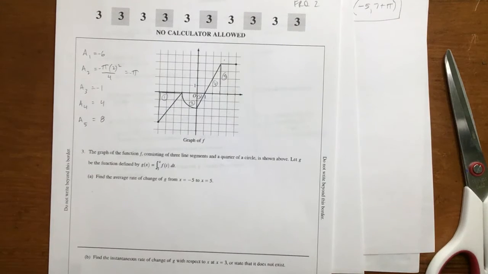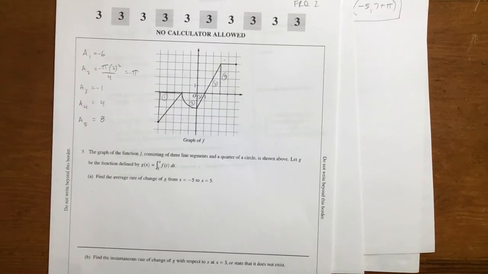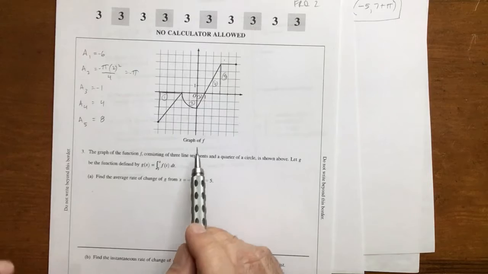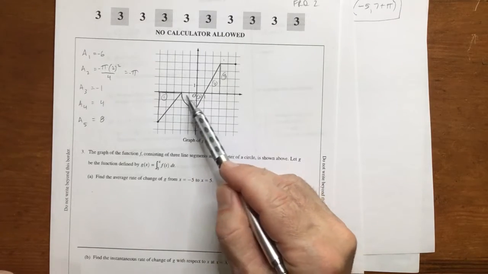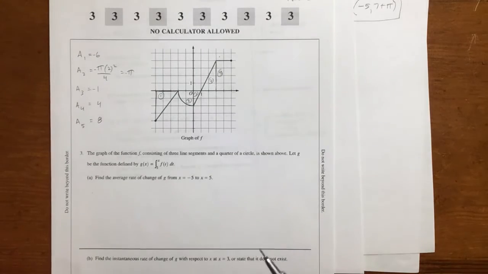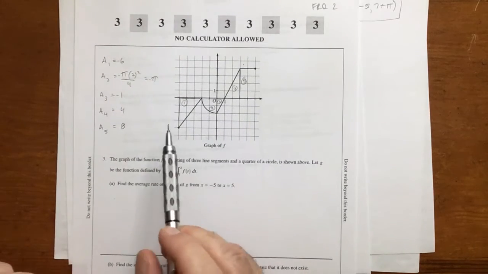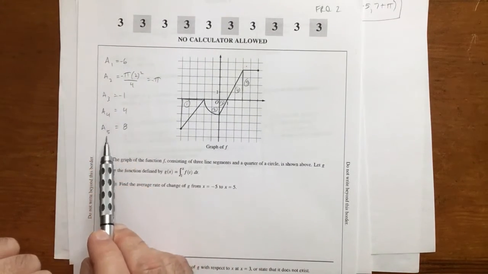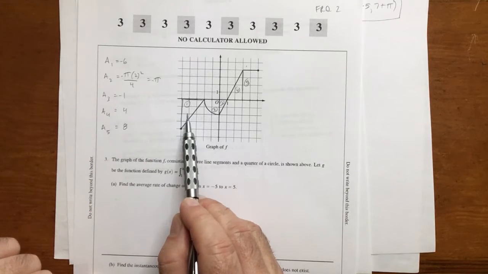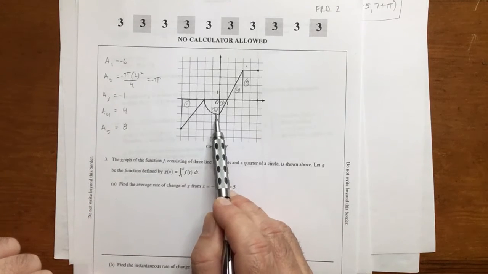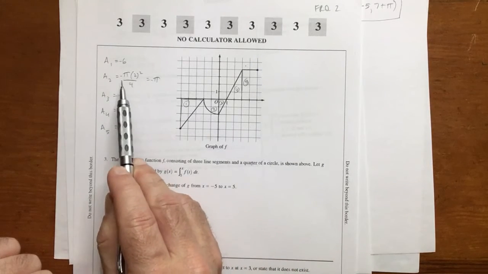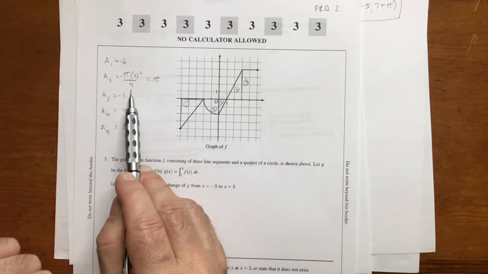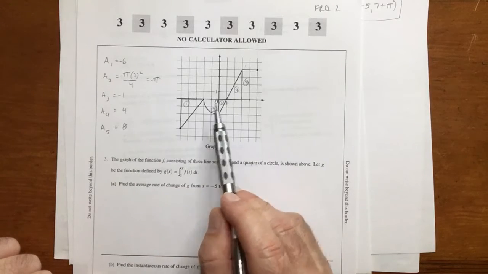This is video FRQ2. In this problem, they're giving you a graph with easy to determine areas on it. One of the first things I did is I found the area of each region. This one is just a triangle, so 1/2 base times height. That's a quarter of a circle. You're told the radius is right there, so it's pi r squared divided by 4, and another triangle here.